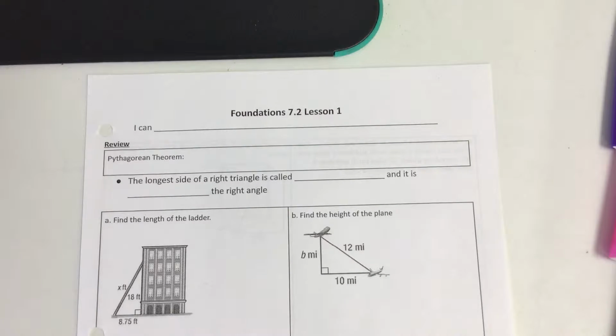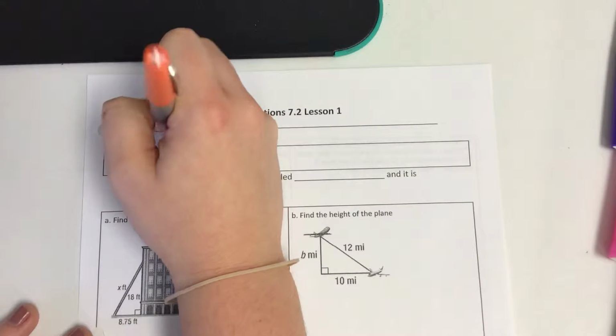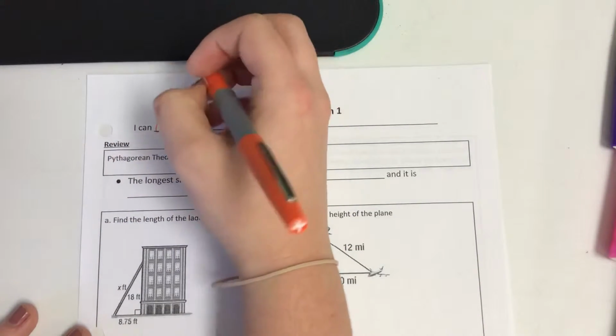This is 7.2, lesson 1, and for this lesson we are going to apply the Pythagorean theorem to real-world situations.